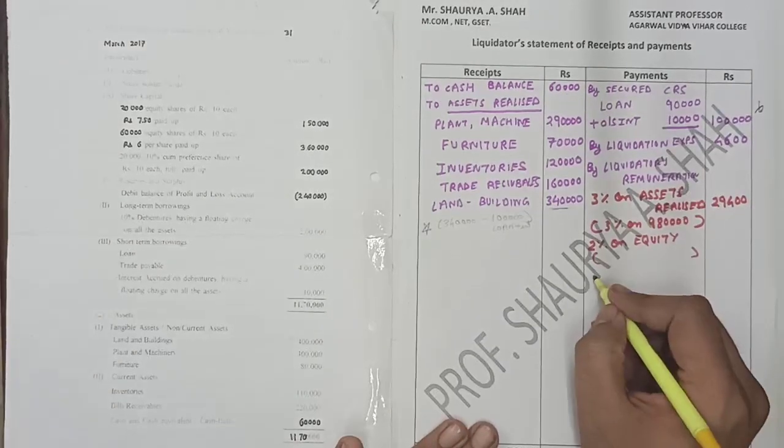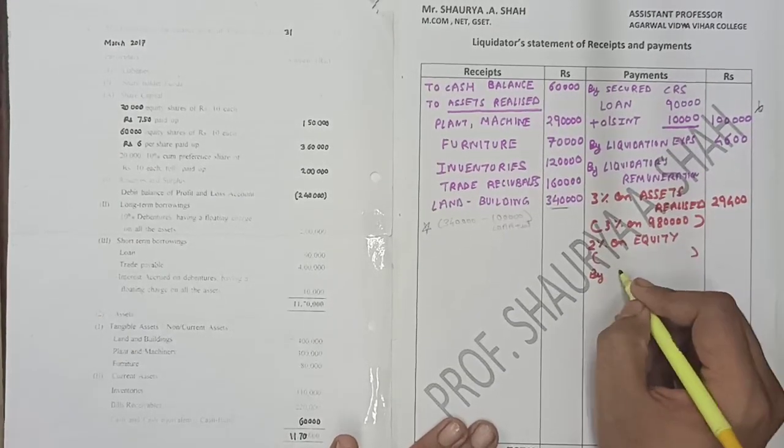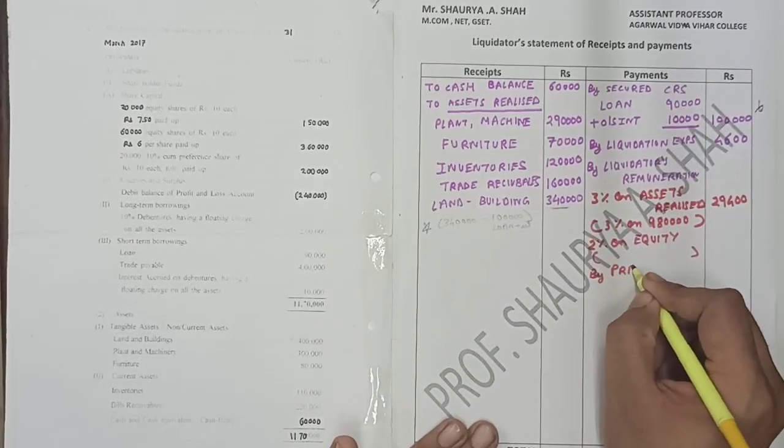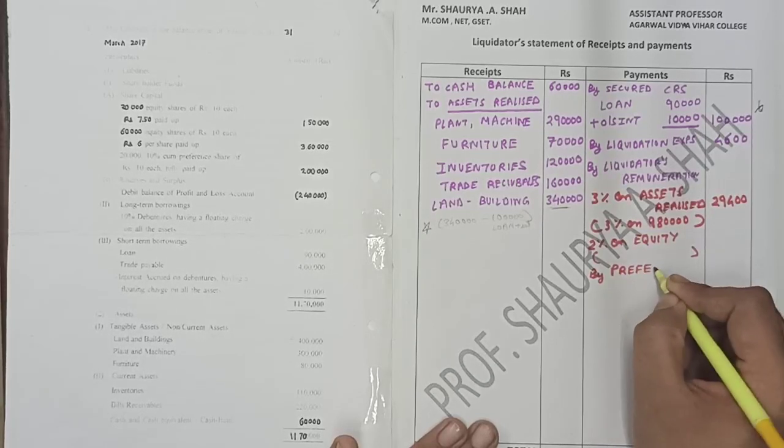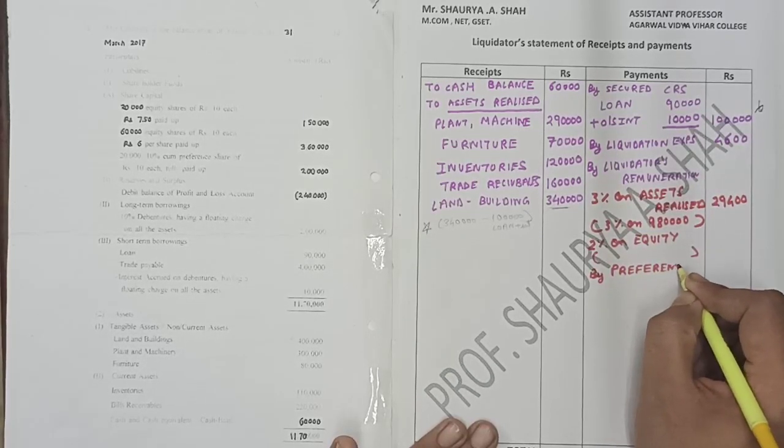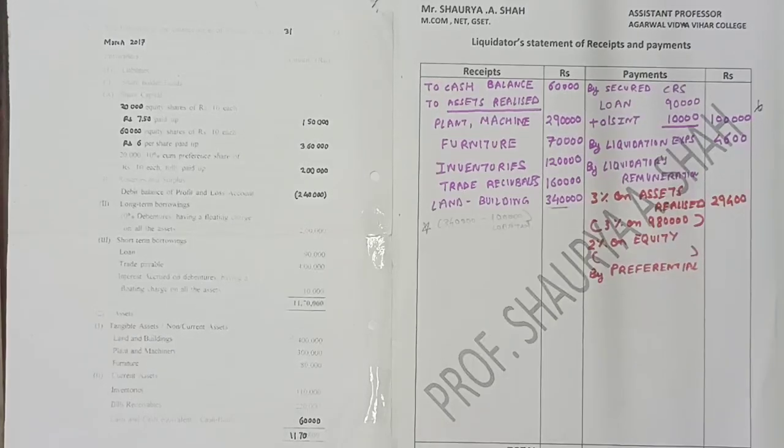So by preferential creditors, now students, how much is the preferential creditors, right? So in adjustment we saw one line that preferential creditors included in sundry creditors amount to 30,000.